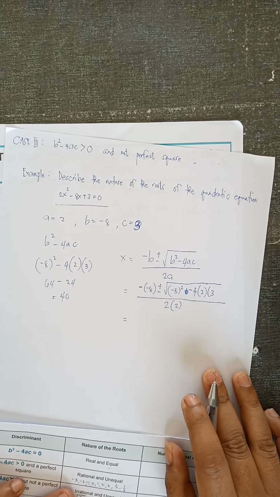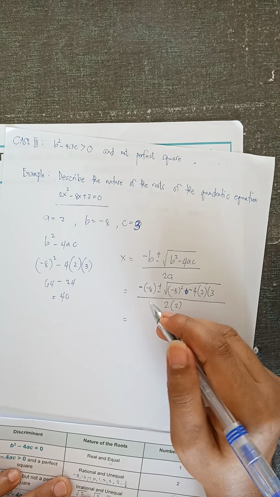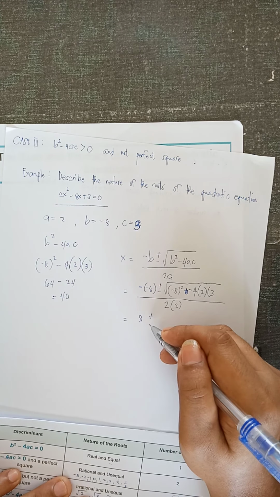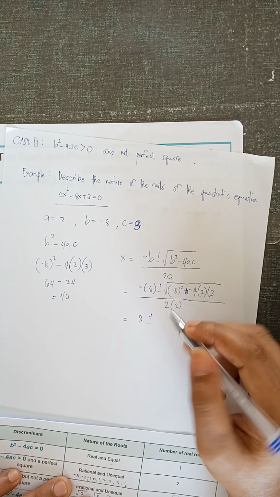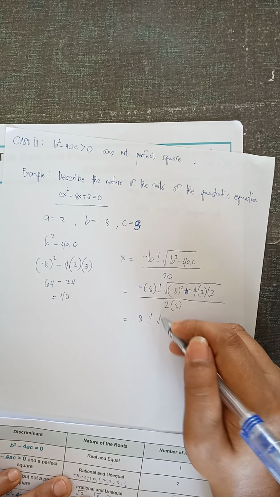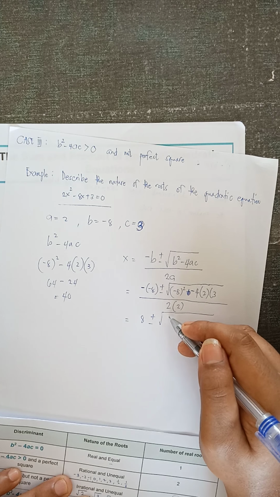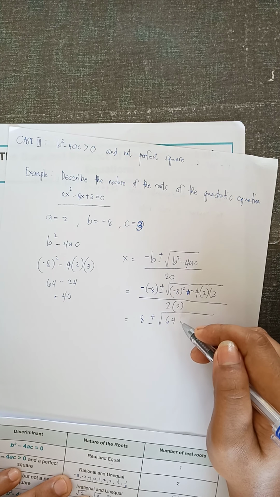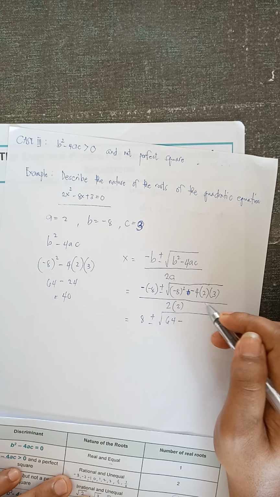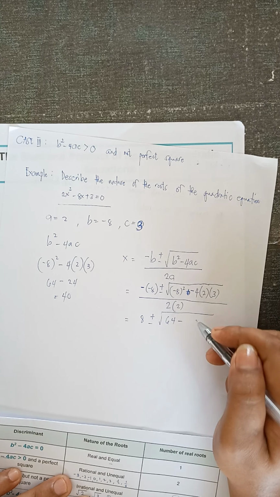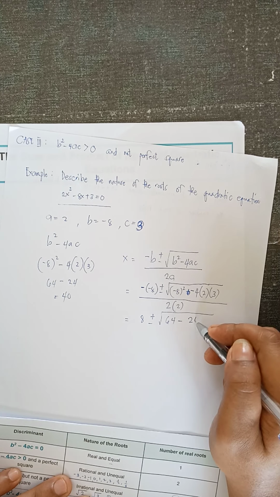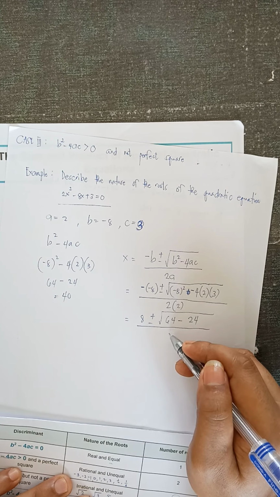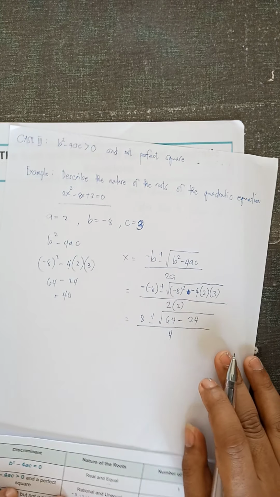Okay, next, negative times negative, mahimo siya og positive 8 plus minus the square root of 64 (negative 8 squared is equal to 64) minus 4 times 2 times 3, which is 24, all over 2 times 2, we have 4.